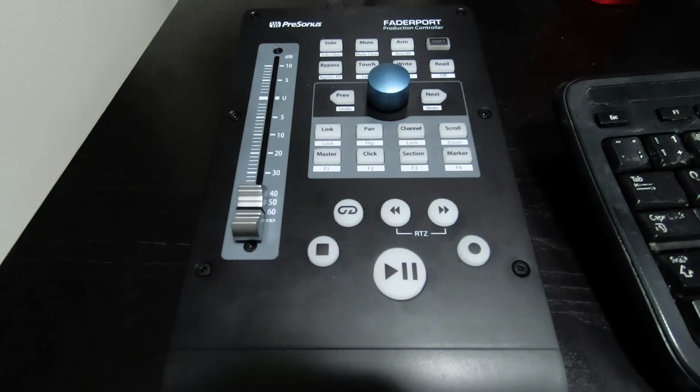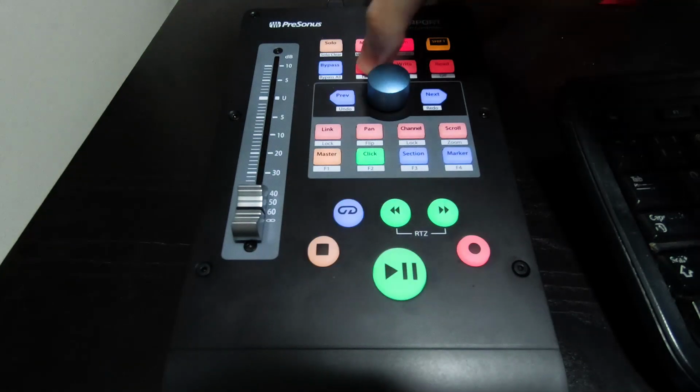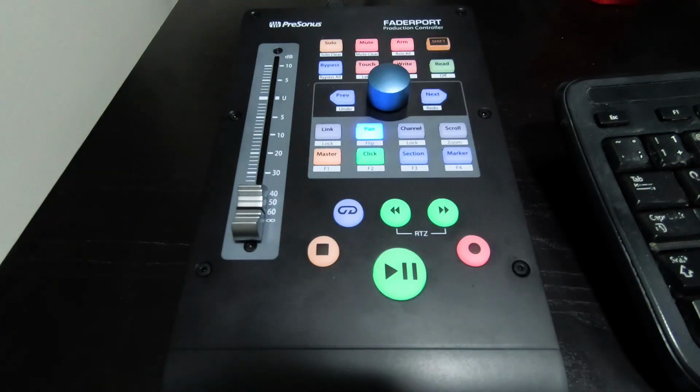If you consider buying a motorized fader for Pro Tools, this device can be a good option, or maybe not. I will show you what the functions of this device are in Pro Tools, because the manufacturer PreSonus claims it supports a UE protocol that Pro Tools uses to work with peripherals like this. But I will show you what is my experience.